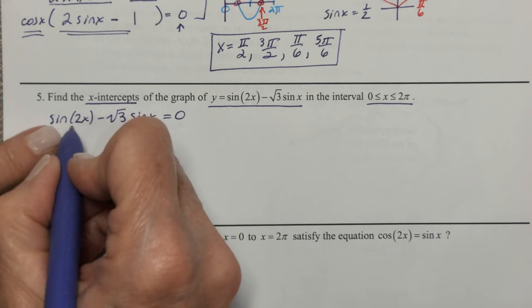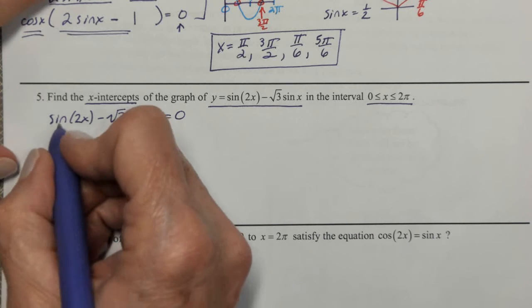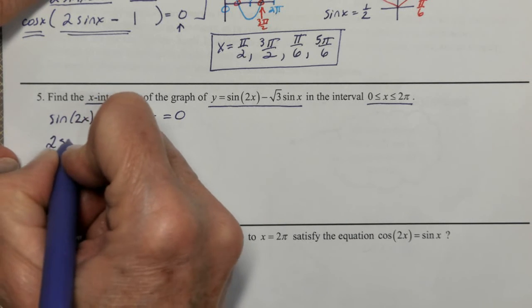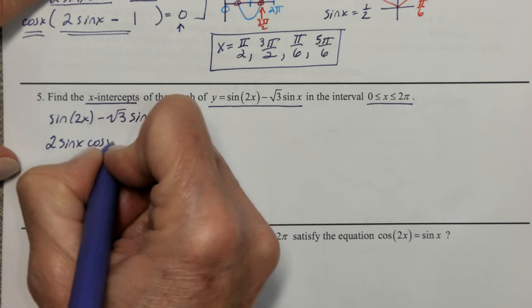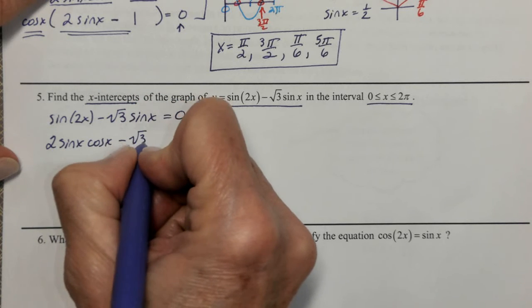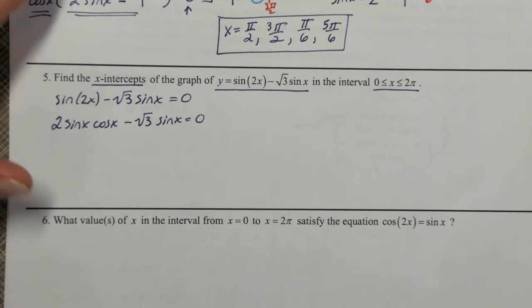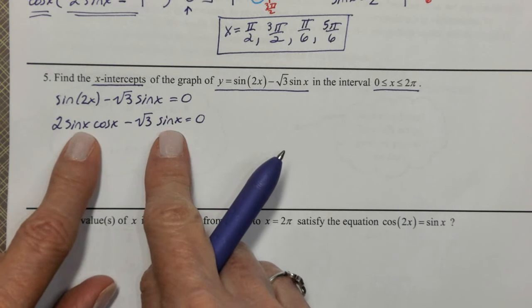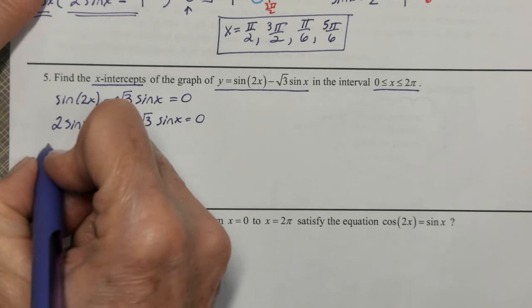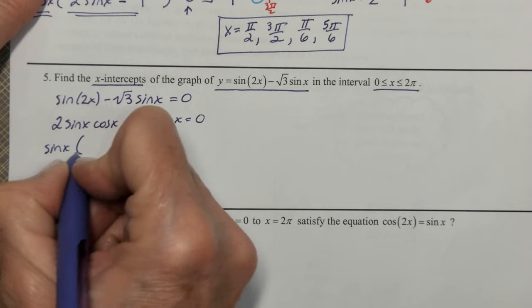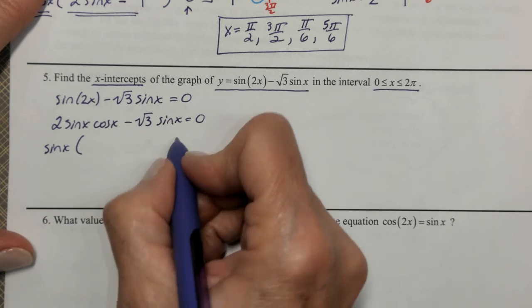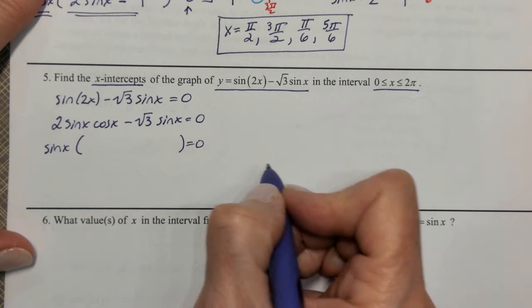I'm going to use my double angle identity for sine of 2x. That is 2 sine x cosine x. I'm going to write everything else down. And now I'm going to factor. Now I see I have a common sine x, so I'm going to factor it out. Again, when you factor out something, you're dividing it out.